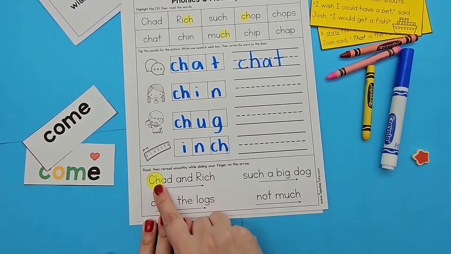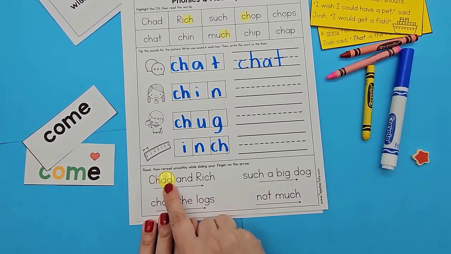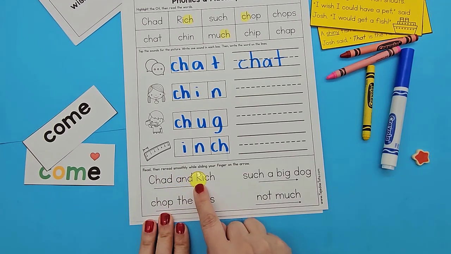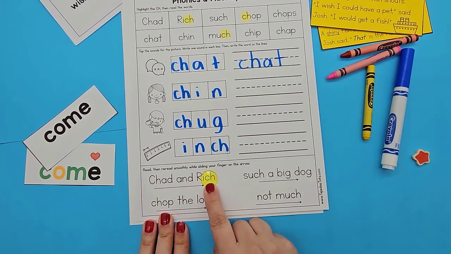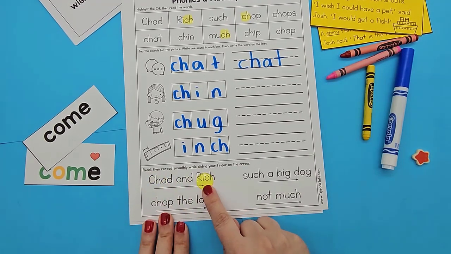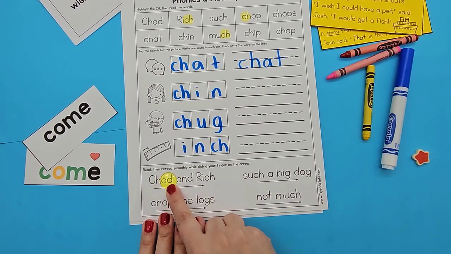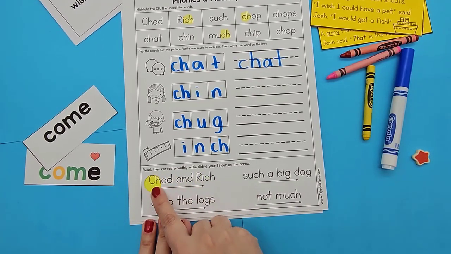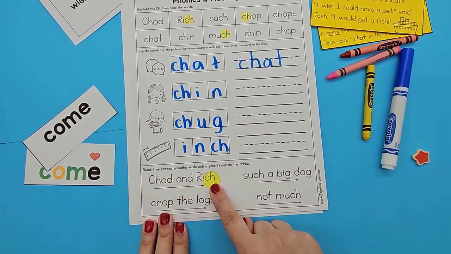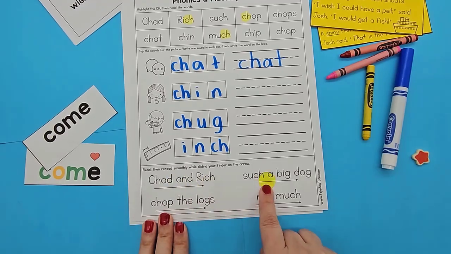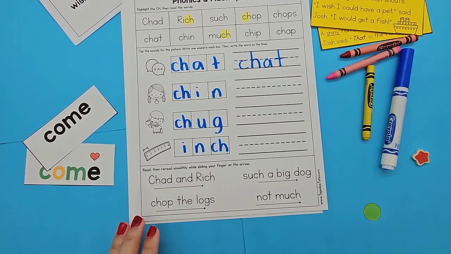All right, everybody, let's read. Let's blend to read each word carefully. Ch, ad, chad, and ich, rich. Now, the first time that we read something, we might sound like a robot, so let's practice rereading it, and we're going to say it smoother and smoother each time. Are you ready? Chad and rich. When you sound smoother, chad and rich, chad and rich. And you keep doing that for the other fluency phrases.